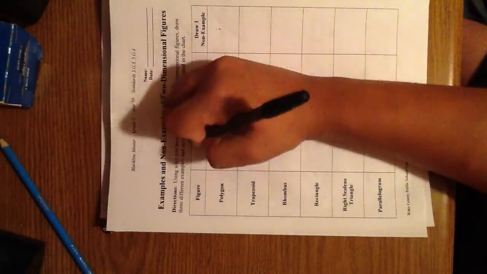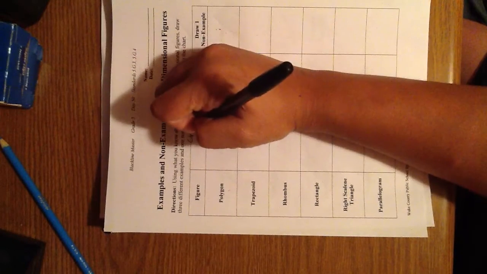I want you to choose, or let's see how I want you to do this part. I want you to pick, let's see, 1, 2, 3, 4, 5, 6. I want you to pick at least 3 to complete. So you're going to pick 3 rows that you want to complete. You might pick polygon, rhombus, and right scalene triangle. You might pick parallelogram, rectangle, rhombus. But pick at least 3 rows that you want to complete.